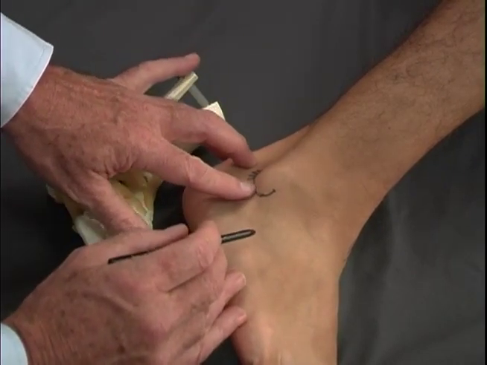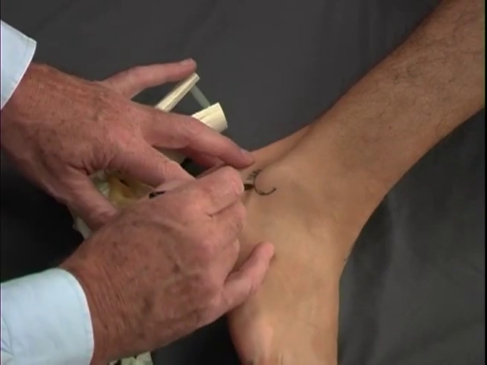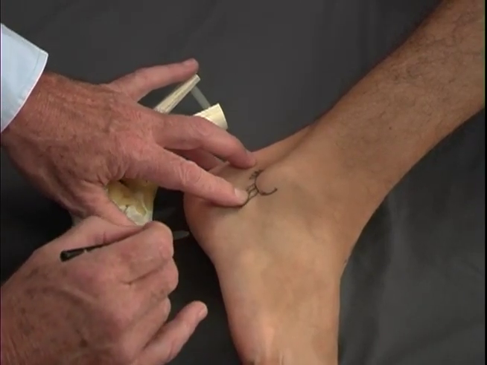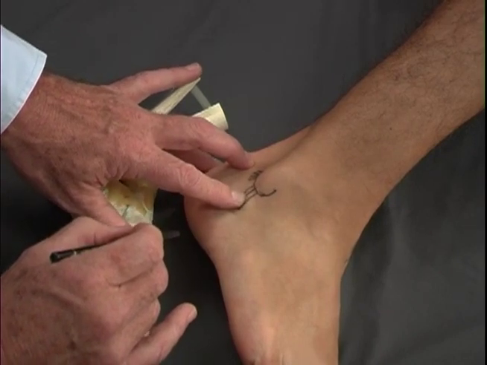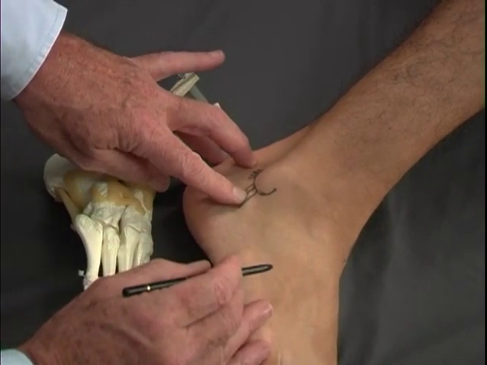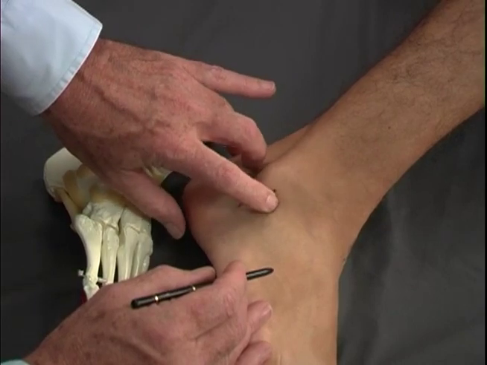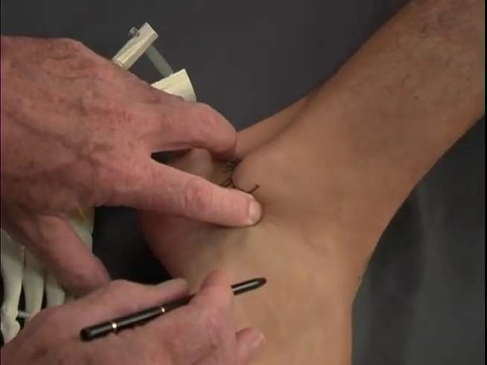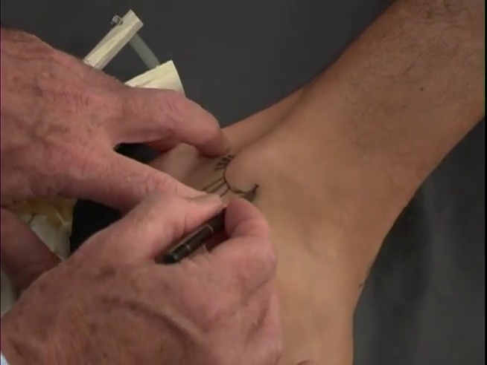The calcaneal fibular ligament coming down like this. We can again feel bumps on the calcaneus where this attaches. And the anterior talofibular ligament, that's going to be right in this area.